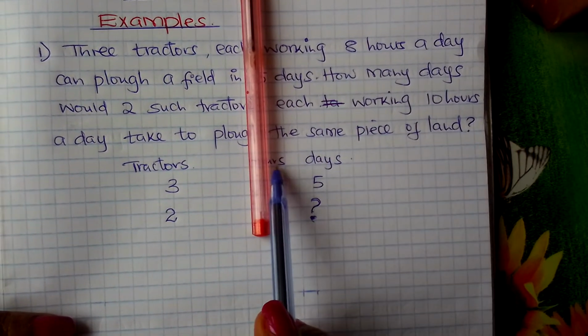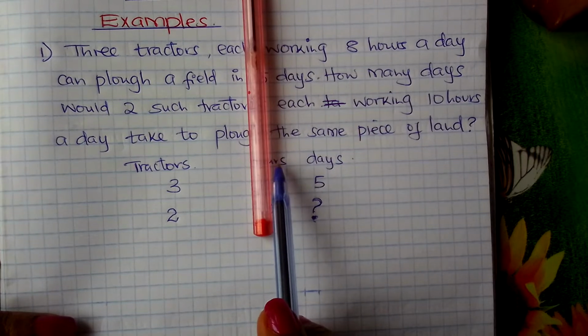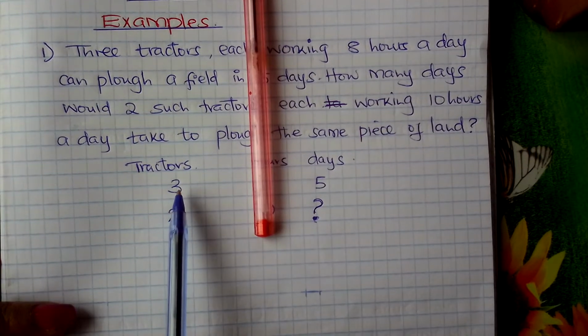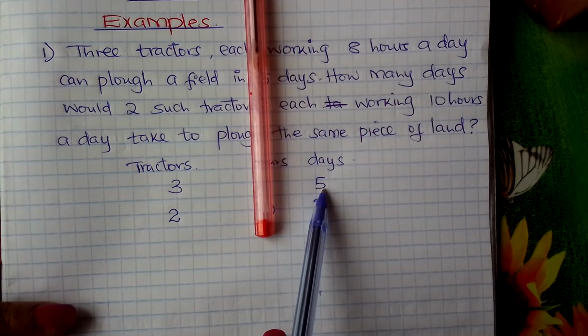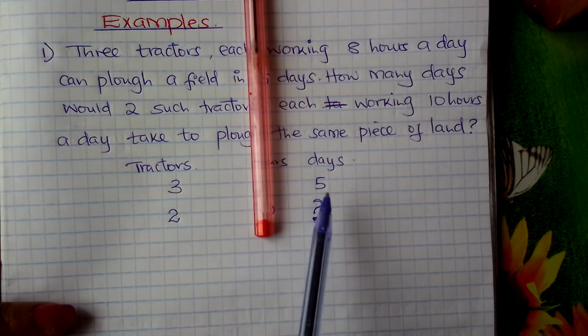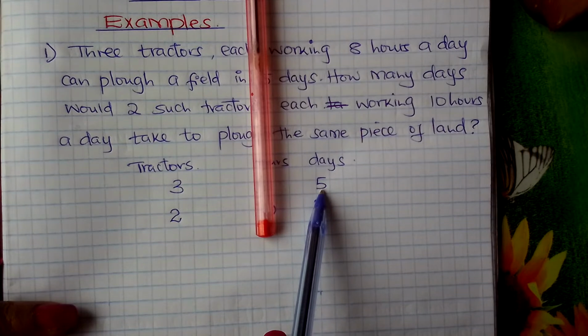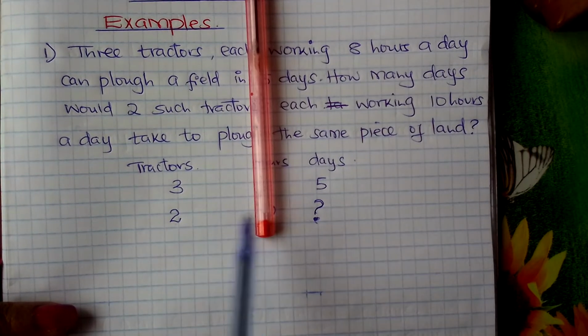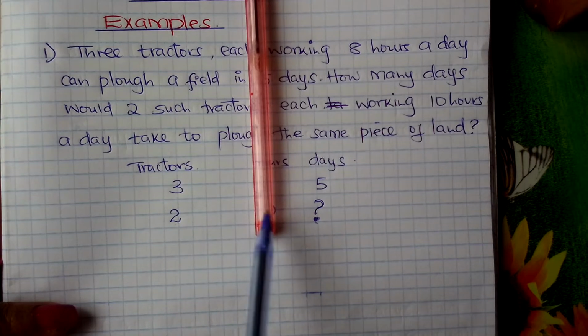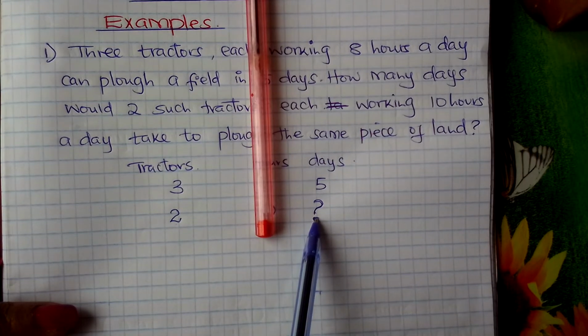Like now here we assume that we have the same number of hours. So learner, you come and say 3 tractors can plow a piece of land in 5 days. Now, 2 tractors working the same number of hours here would take how many days?